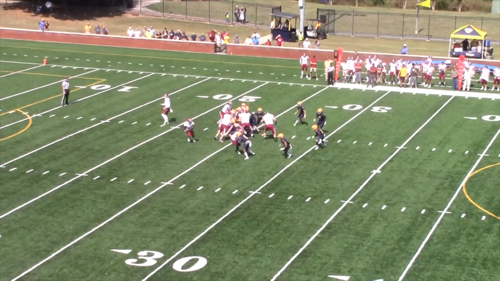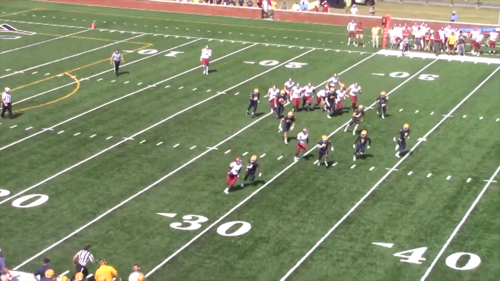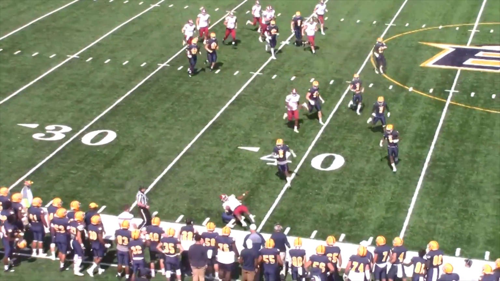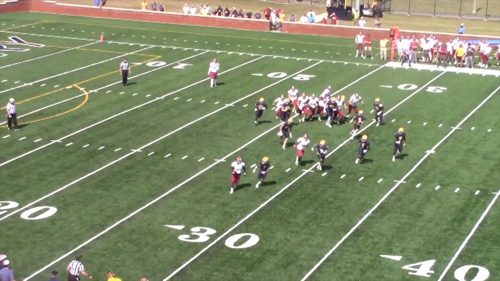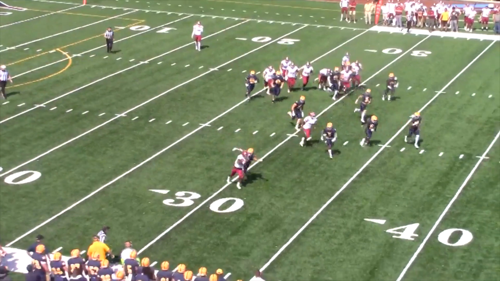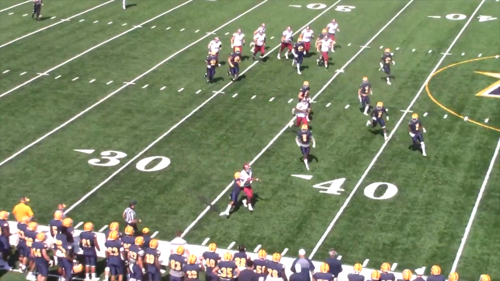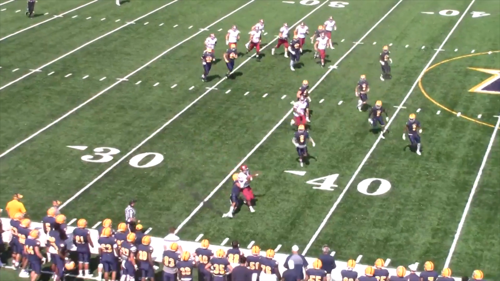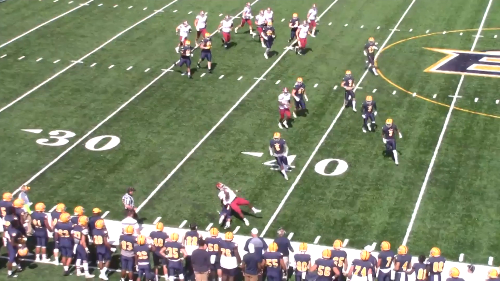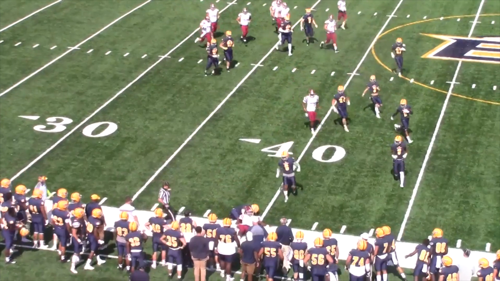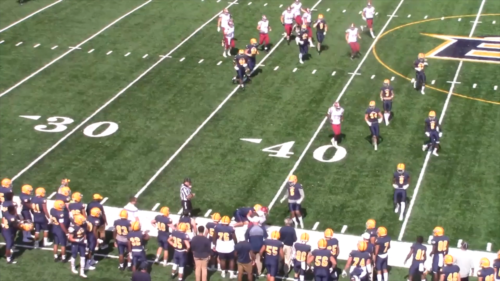In this next play, we pass on what at first glance appears to be a horse collar tackle. Remember, by rule, it is a horse collar tackle if a player grabs the inside back collar of the shoulder pads or jersey, the nameplate area, or the inside collar of the side of the shoulder pads or jersey, and immediately pulls the ball carrier down.